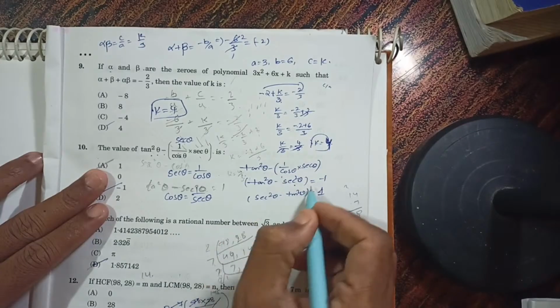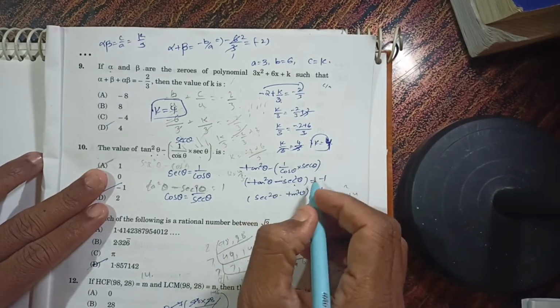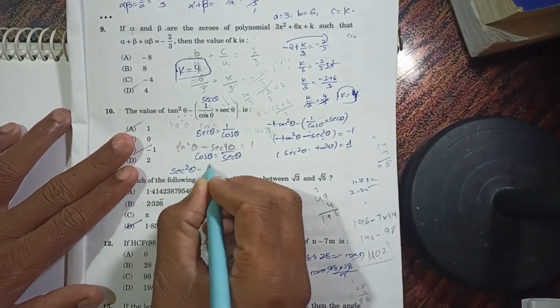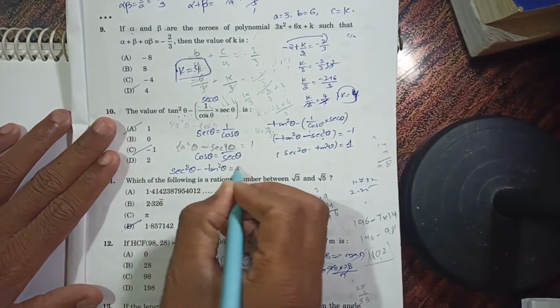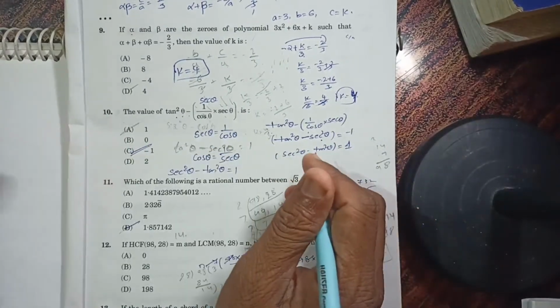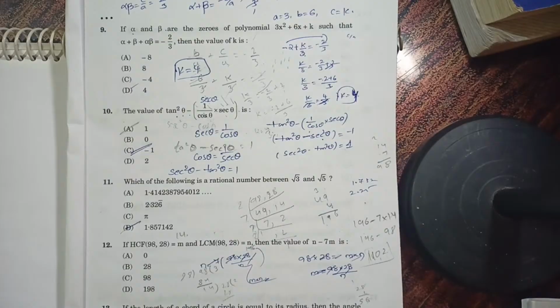We know that second identity: secant square theta minus tan square theta is equal to 1, but this is reversed. If you write reverse you are getting the answer minus 1. So tan square theta minus secant square theta value is minus 1.